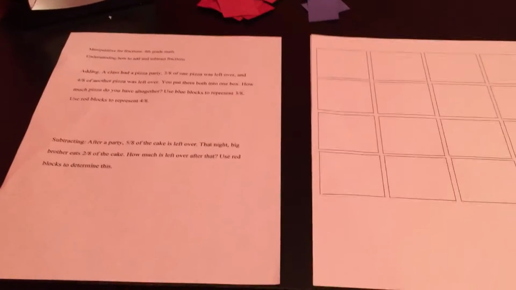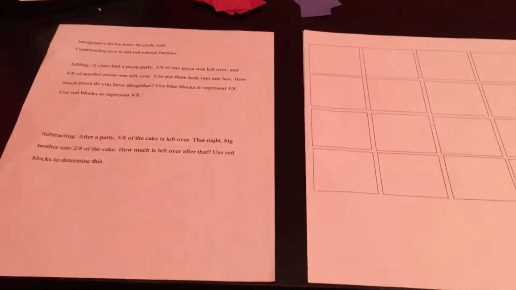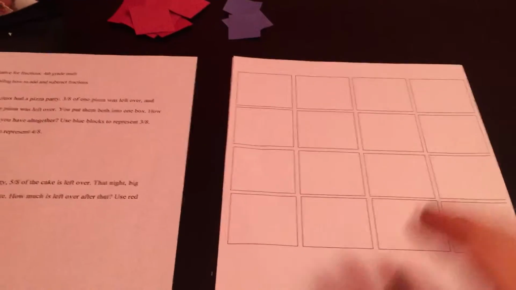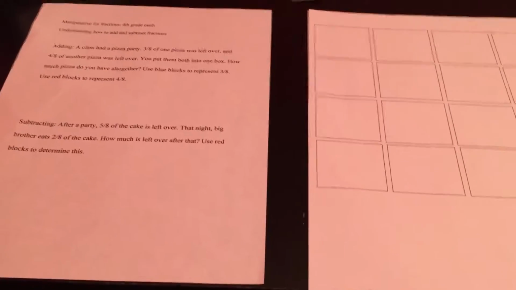For my manipulative, I chose how to show adding and subtracting for fractions for 4th grade math. And what I did was I printed out grid sheets, and we're going to use these blocks to help determine what the answer would be for each of these questions.